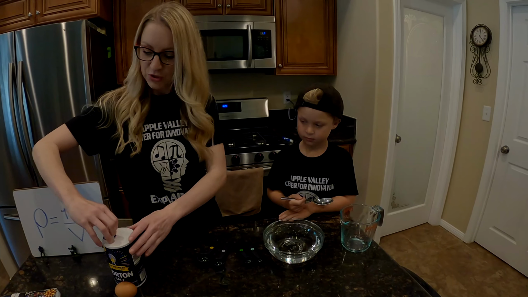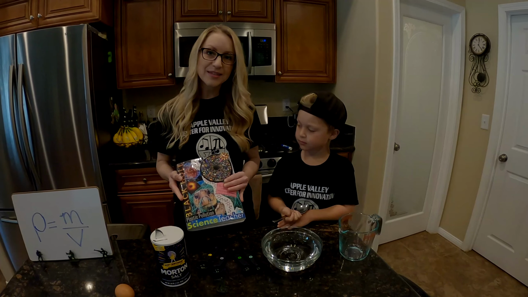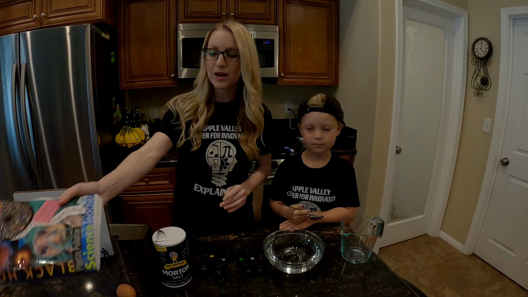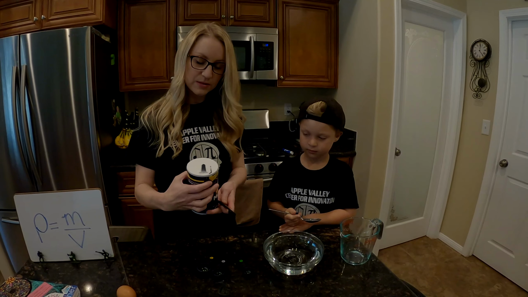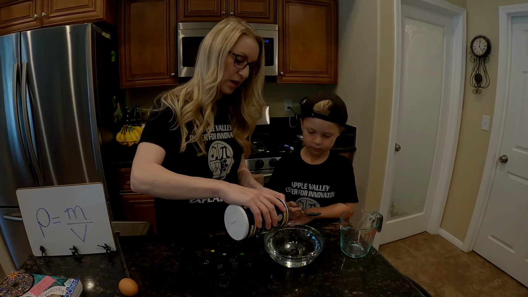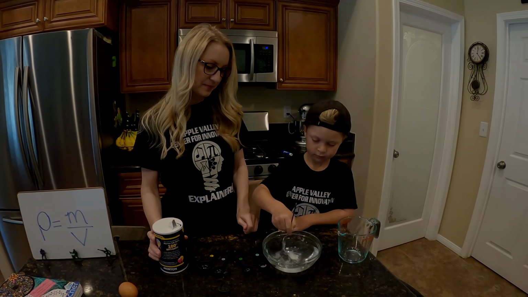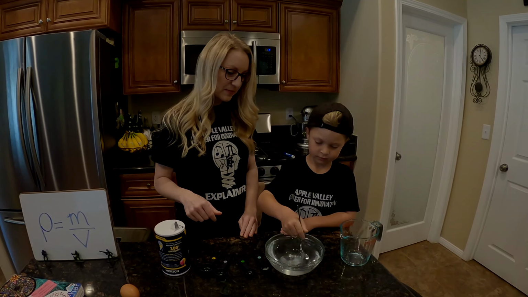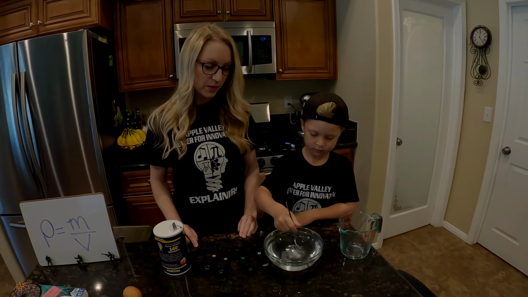And we're going to measure out salt. You also might want to have a science notebook handy so you can keep track of exactly how much salt you added to the water. So I'm going to start out with just a little bit of salt. And I'm going to measure it out and record how much I used. Okay, pour it in. Slowly mix it around. And keep mixing it until it dissolves.